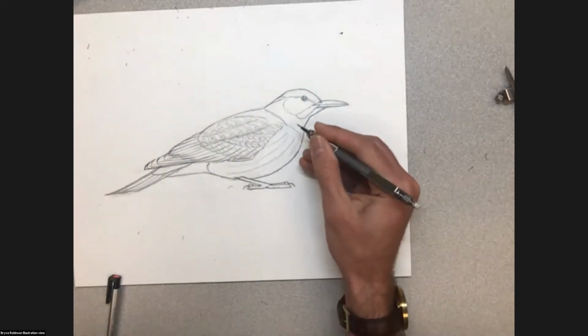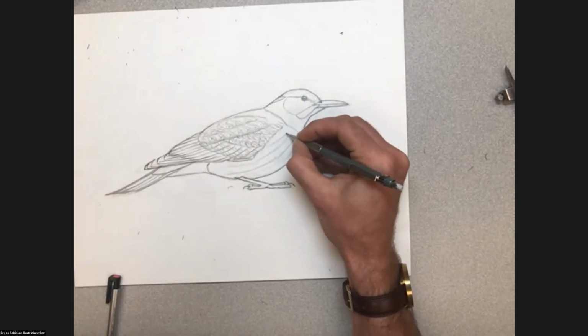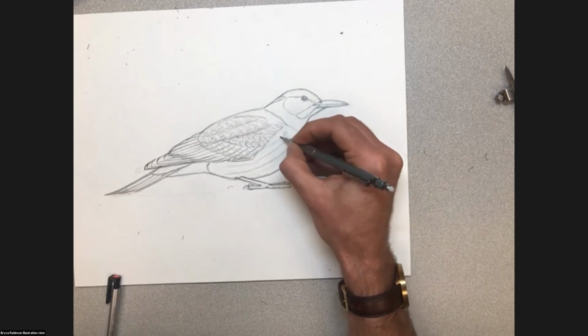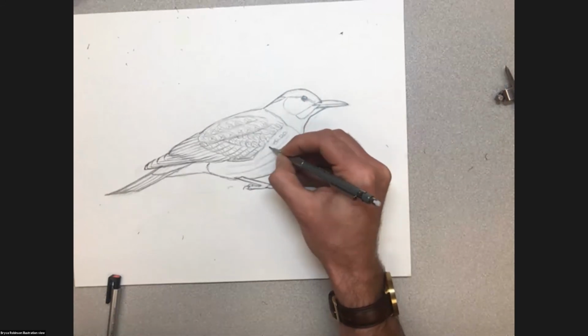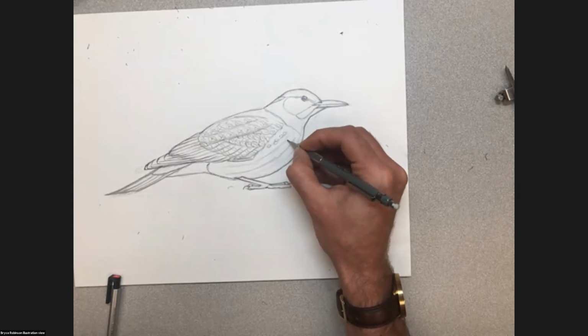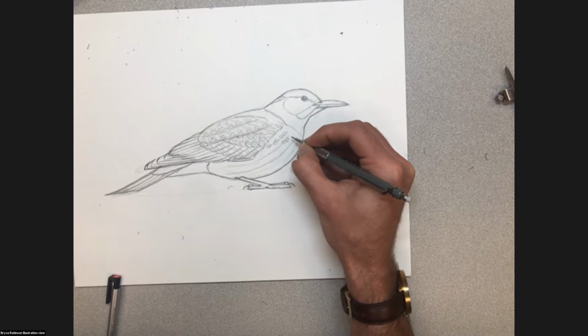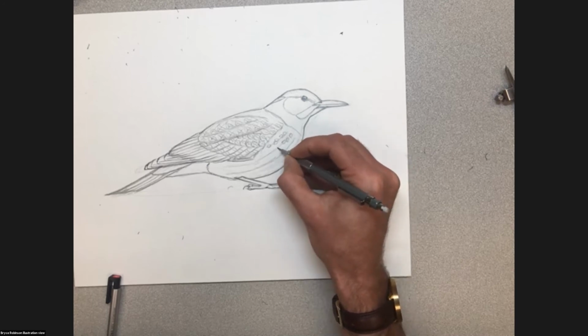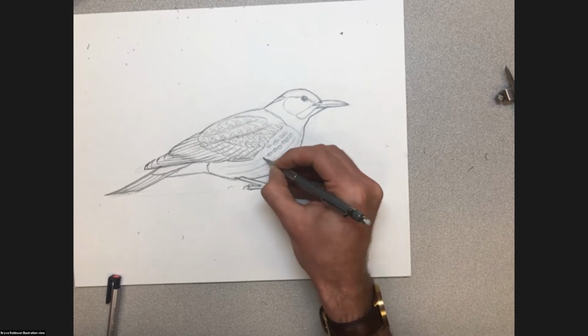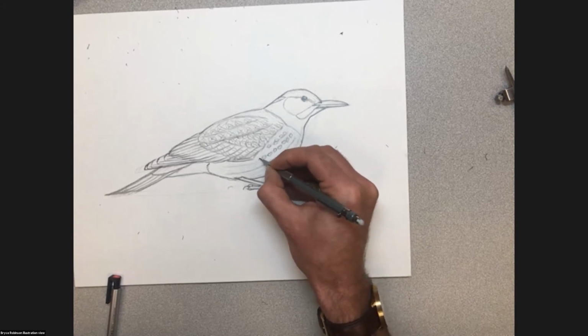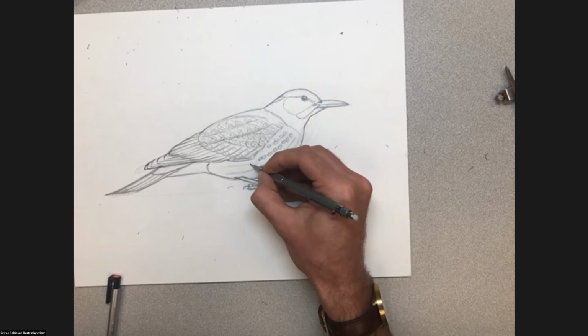So now I have these leading lines where I can start putting down some of the spotting. And the spotting does follow somewhat linear, but it is a little disorganized. Because birds' feathers, especially breast feathers, contour feathers, they can manipulate them. So they fluff up and change, and they can be blown around.